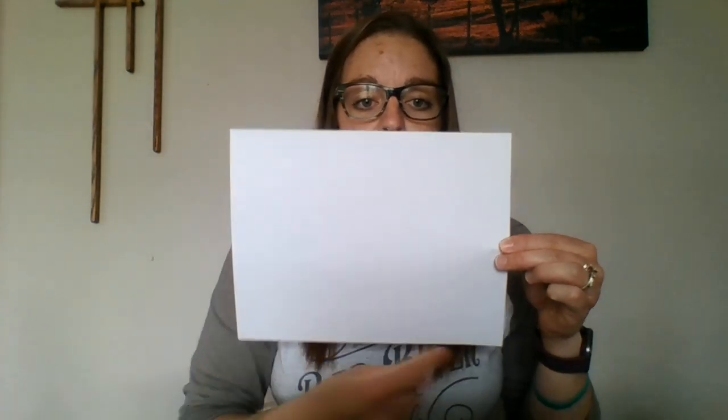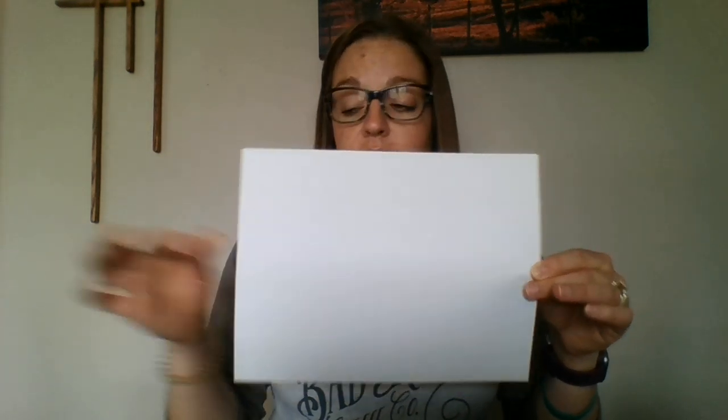So I'm going to kind of do an example here with some paper. So I have this sheet of paper here. It's a rectangle shape, and this is my whole shape. It's the whole thing right here. So now, let's say I take my sheet of paper and I'm going to cut it in half, all right? And I want to make my paper into halves or 2 equal parts.